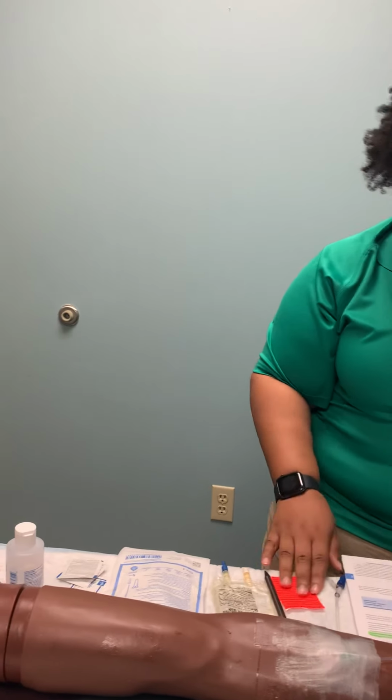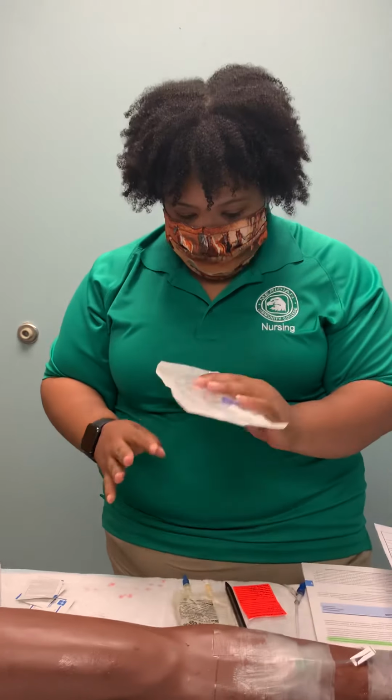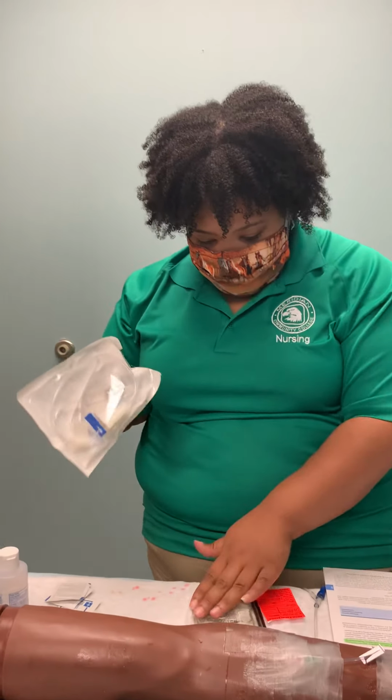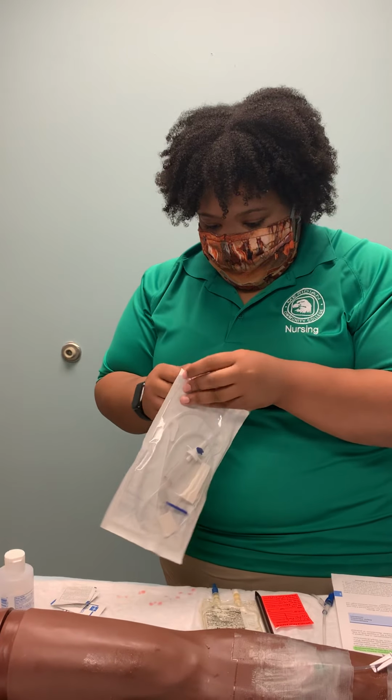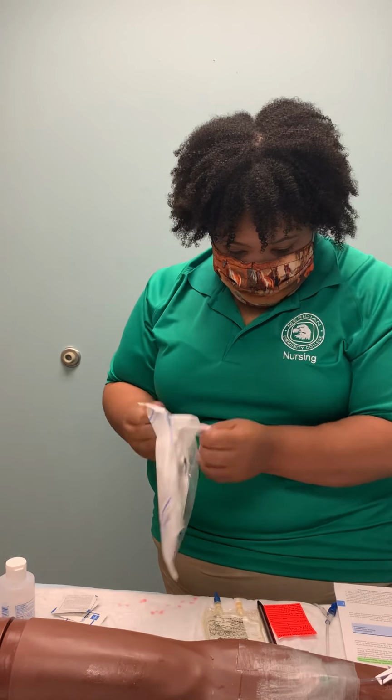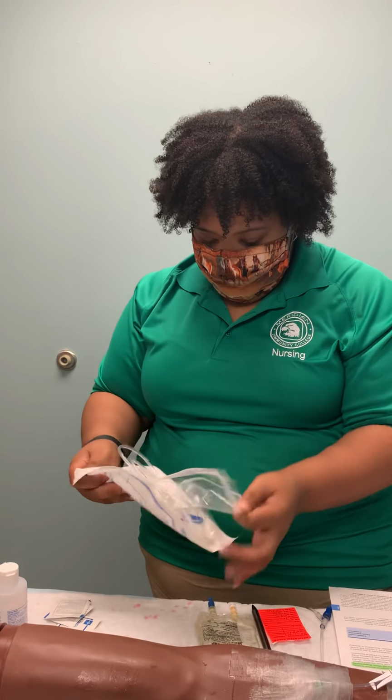So now that I have all of this together, now I can get my tubing set up.